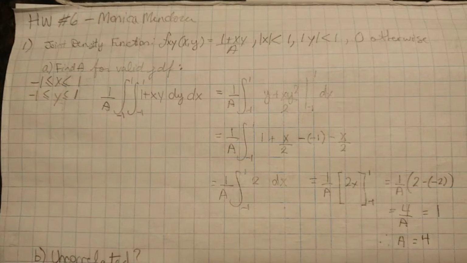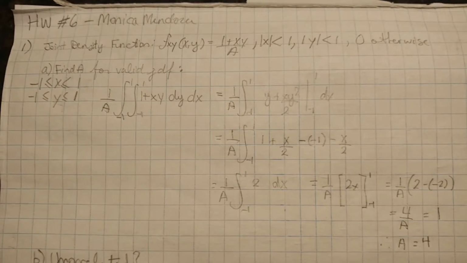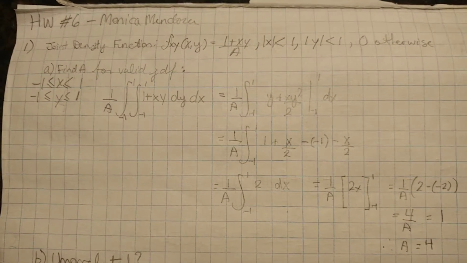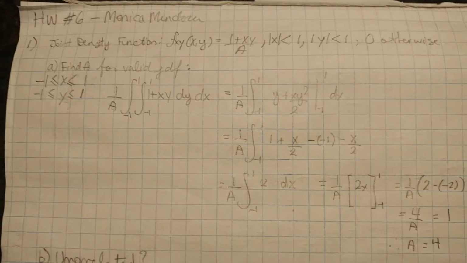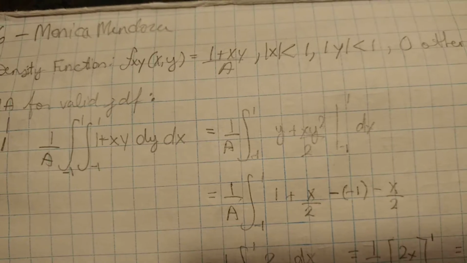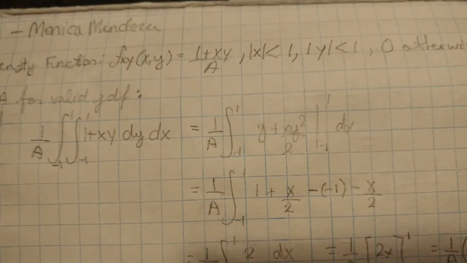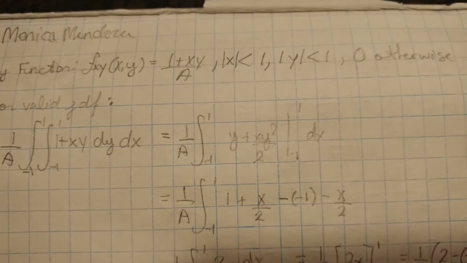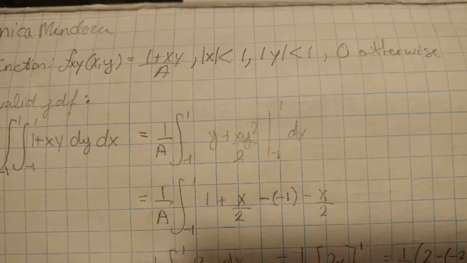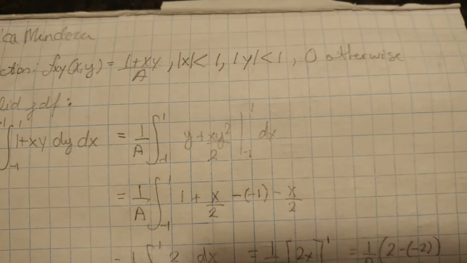This is the answer to homework 6, question 1. The question says that X and Y have a joint density function, which is written right here. It's f(x,y) equals (1 plus xy) over a when the absolute value of x is less than 1, and when the absolute value of y is less than 1, and then it's 0 otherwise.